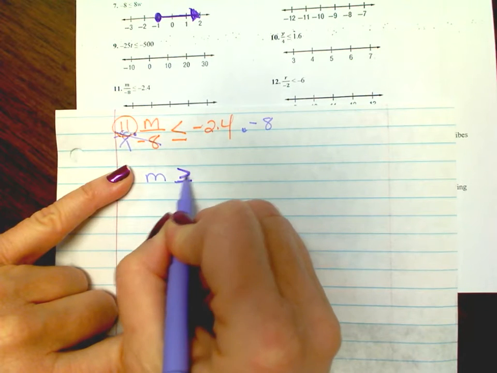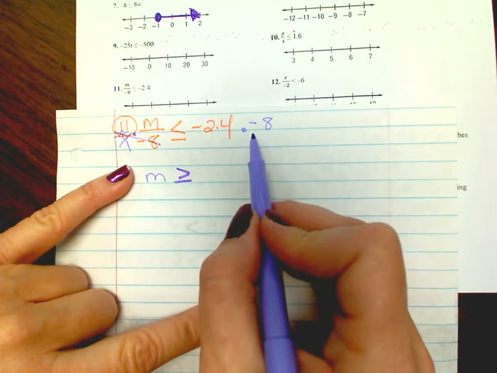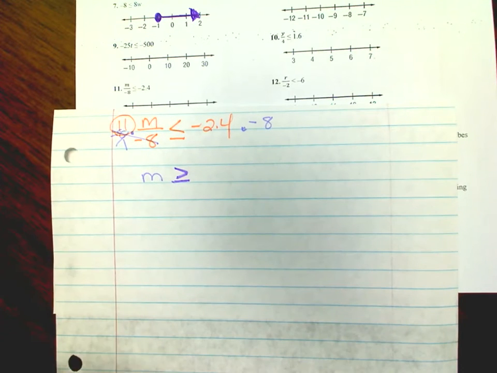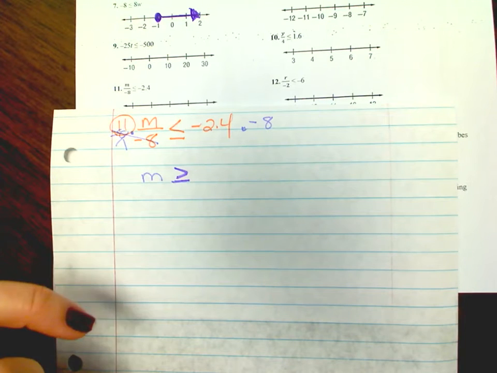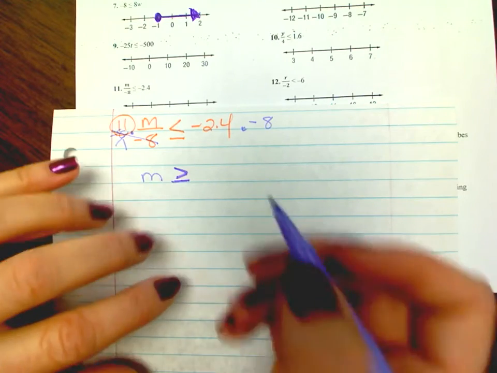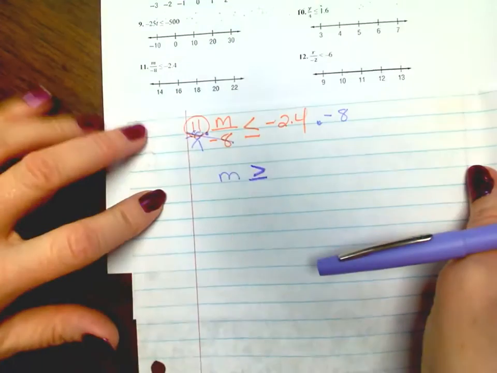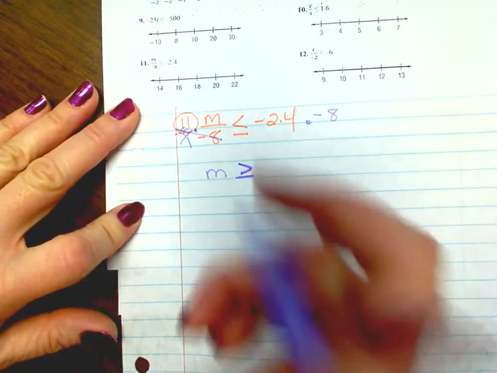Okay. And then negative 2.4 times negative 8. Your answer will be positive. Okay? And a lot of you are messing up with your decimals. So let's go ahead and look at this. I'll work it out over here. We still have to work really hard with your decimals.